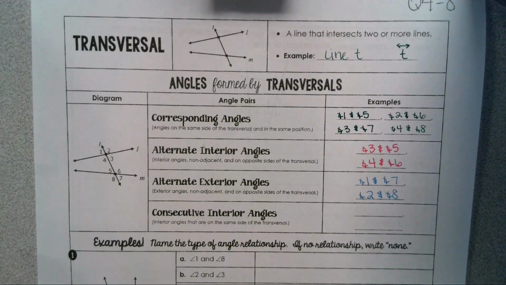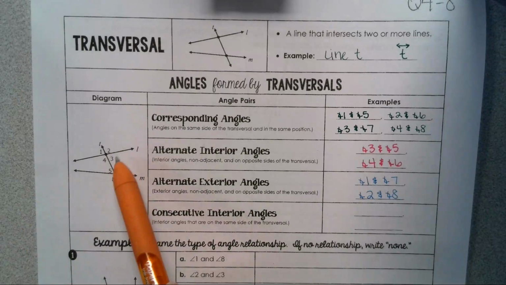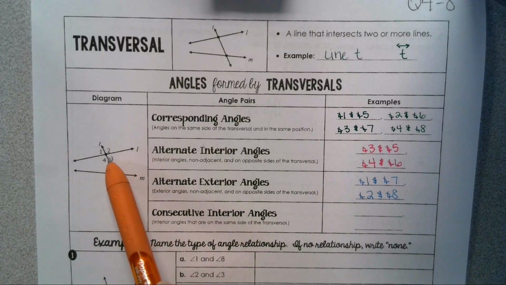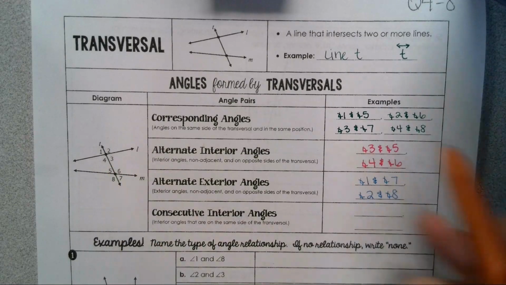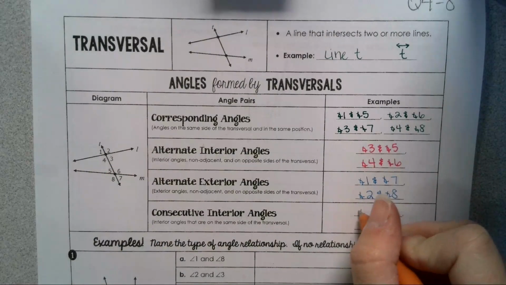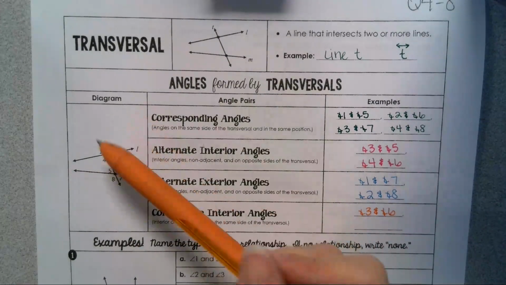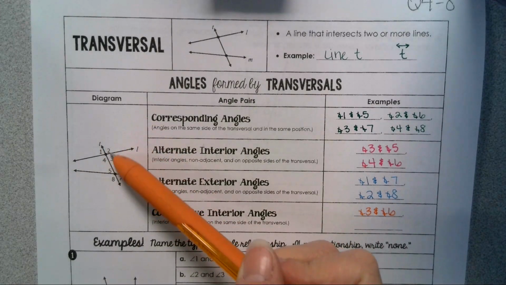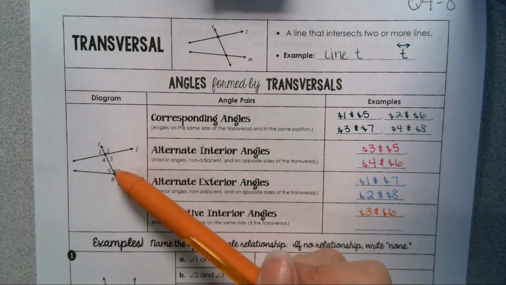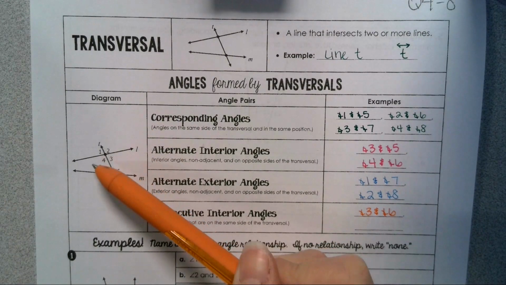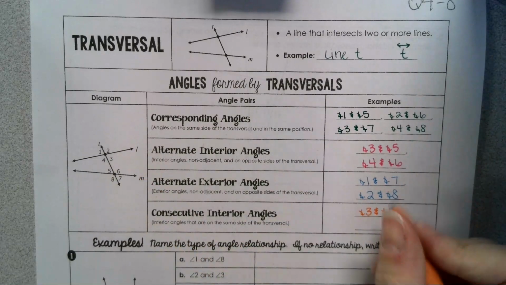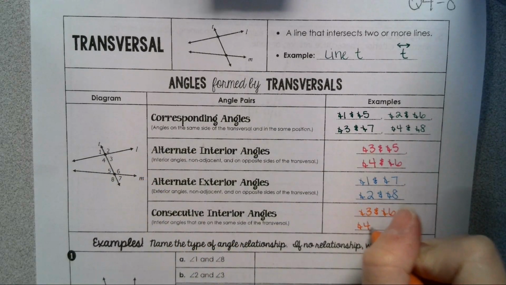So consecutive interior angles, we have angle 3 here, and then the other angle that would be with it would be angle 6. Each angle is from a different angle cluster, but they are on the same side of the transversal and they're both on the inside, which means that also 4 and 5 are consecutive interior angles.